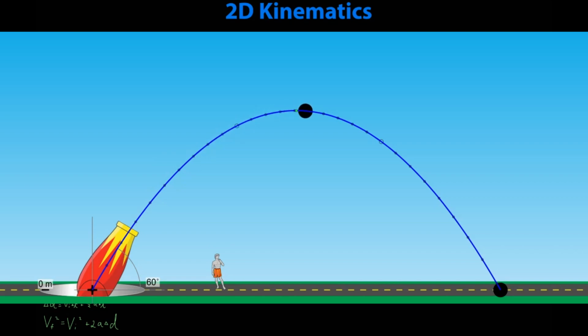Okay, so here is your basic projectile. I have a ball being fired out of a cannon. You see it flying through the air, and it hits the ground. Even with this simple representation, you could probably see there's going to be some symmetry here.